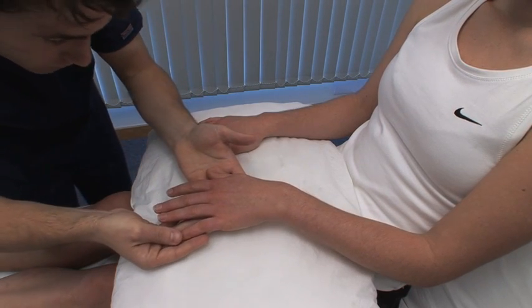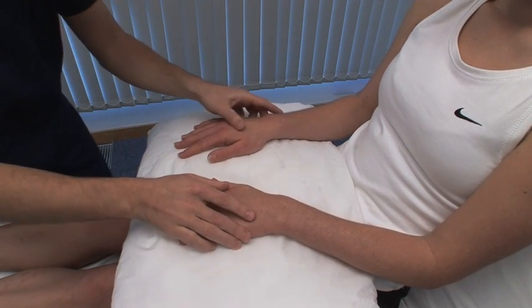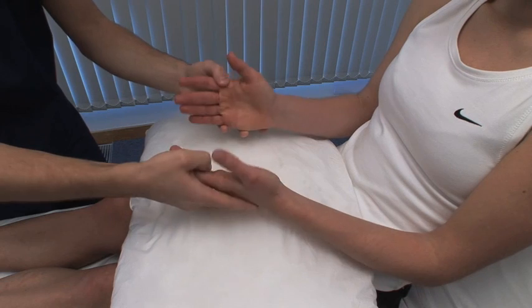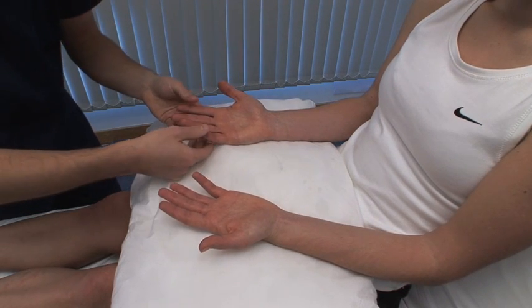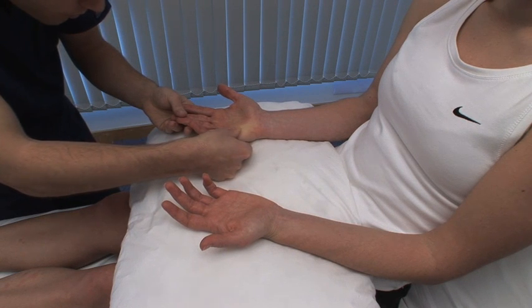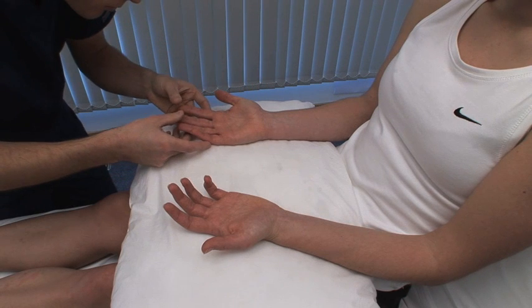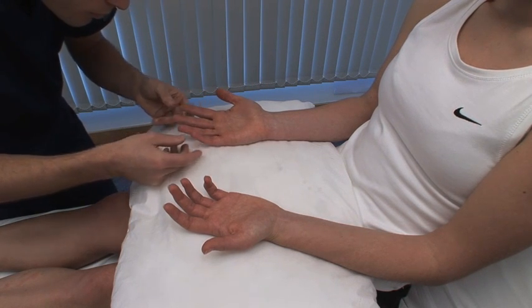Consider mallet, boutonniere, and swan neck deformities. Dupuytren's contracture can cause fixed flexion of the metacarpophalangeal and interphalangeal joints of the ring and little fingers. Look for the subluxation and deviation of the wrist and metacarpophalangeal joints seen in rheumatoid arthritis.